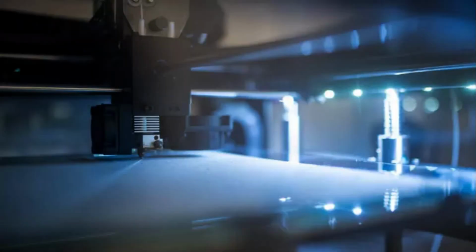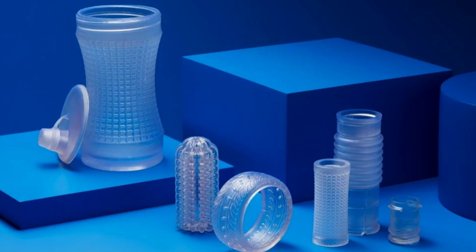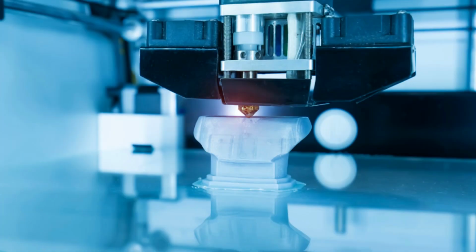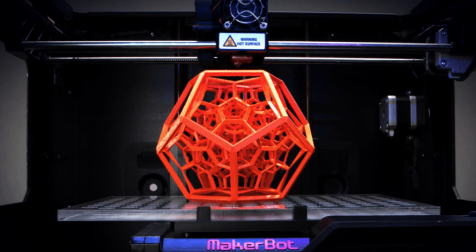Space exploration. 3D printing may play a crucial role in space exploration by allowing astronauts to manufacture tools and parts on demand during missions. Sustainability. 3D printing can contribute to sustainability efforts by reducing material waste and energy consumption in manufacturing. In conclusion, 3D printing is a transformative technology that has the potential to revolutionize the way we design, produce, and consume goods. Its applications continue to expand, and as materials and techniques evolve, we can expect even more exciting developments in the world of additive manufacturing.